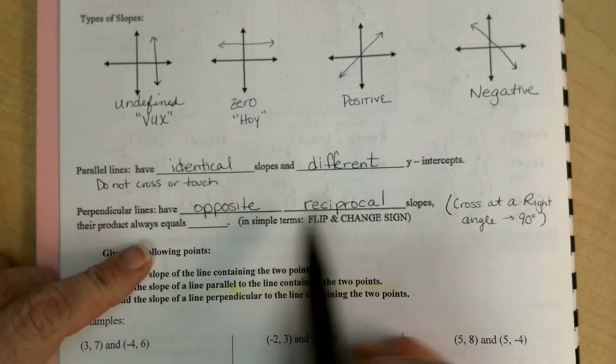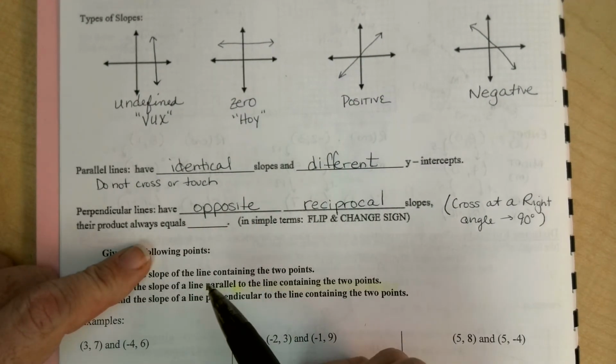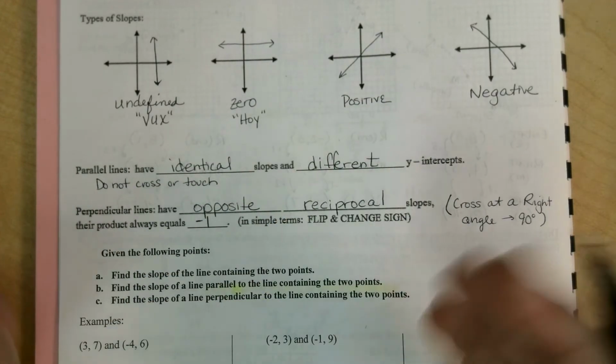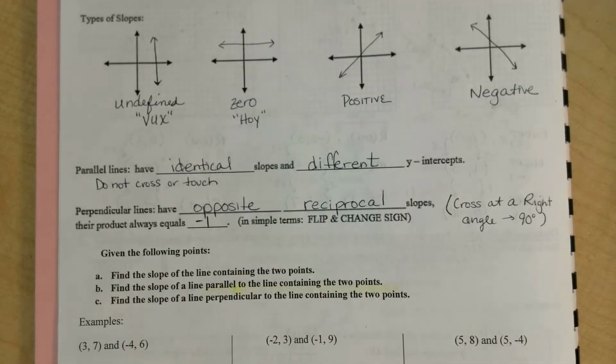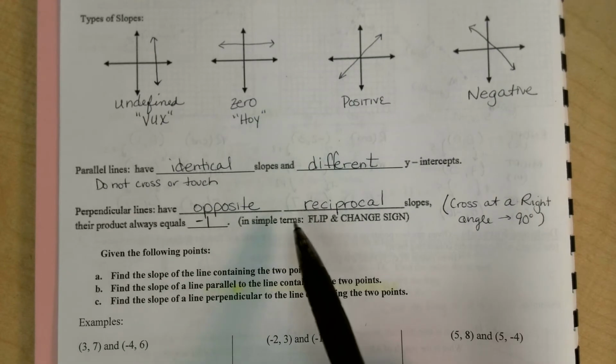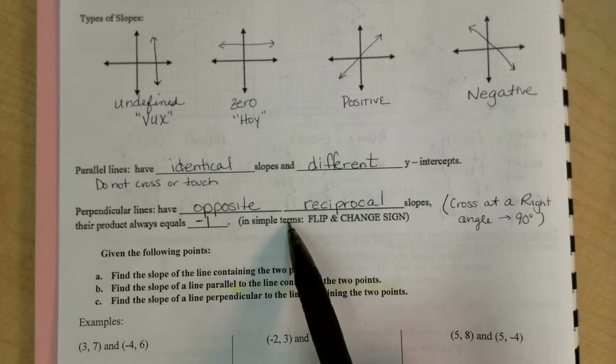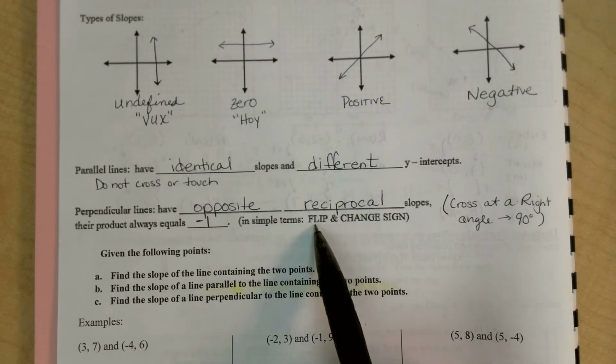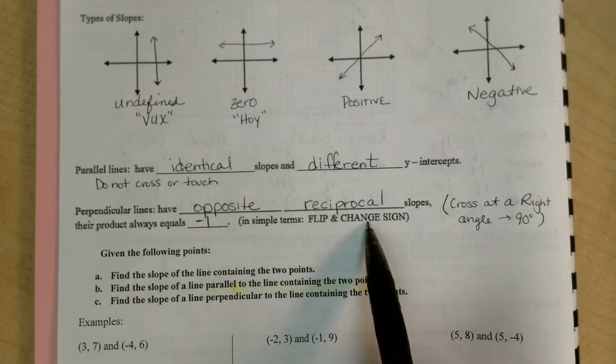If you multiply the slopes together of two perpendicular lines, the product should always equal -1. So that's just a check for yourself. When you find the two slopes and multiply them, it'll always equal -1. So I put in simple terms here that you're going to flip and change the sign. Reciprocal means flip. Opposite means change the sign.